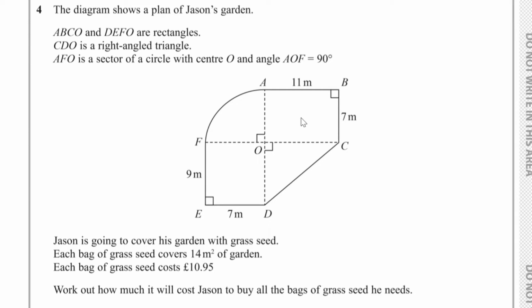The first thing we can do is find out the areas of the different sections. For the rectangle here, 11 times by 7 is 77, so this area is 77 meters squared. For this rectangle, we've got 9 times by 7. That is 63. So this rectangle has an area of 63 meters squared.